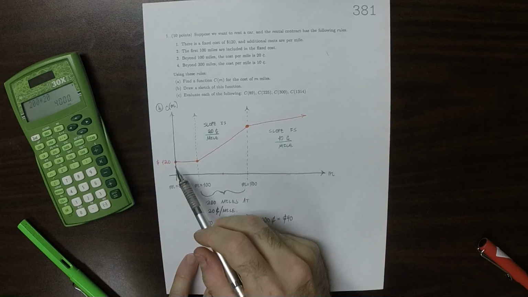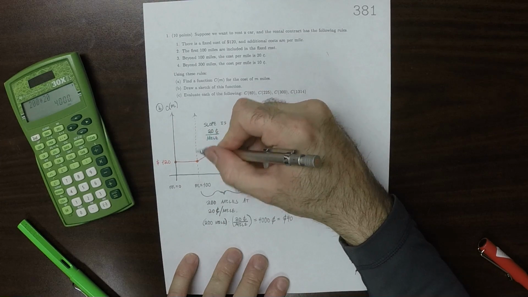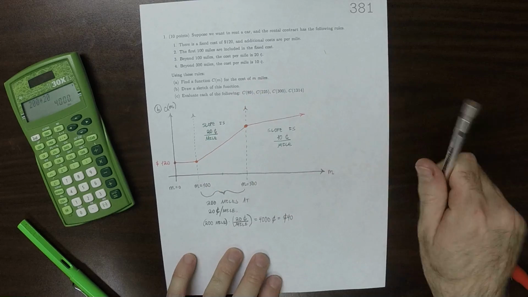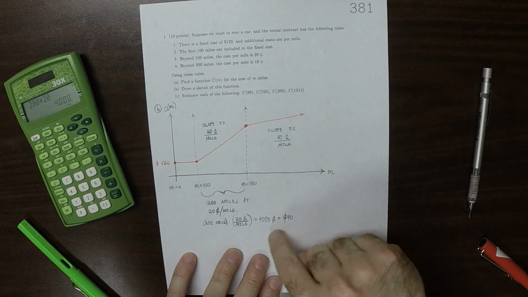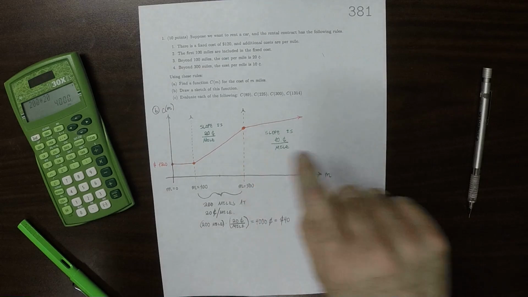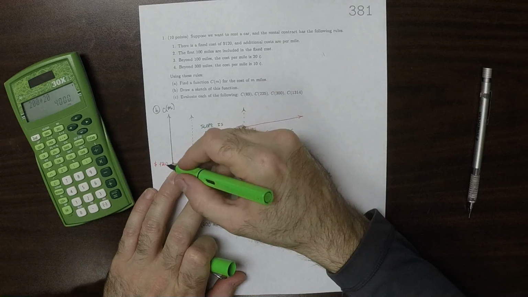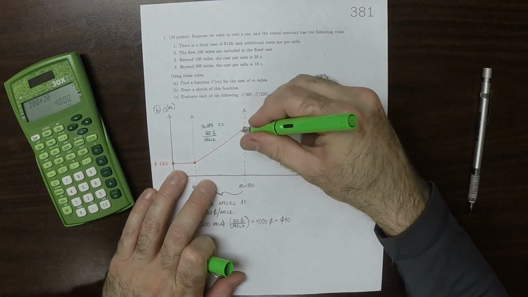As a result, the amount of money change from here to here is $40. So the coordinates of that point there will be $40 more than that, so that'd be $160.